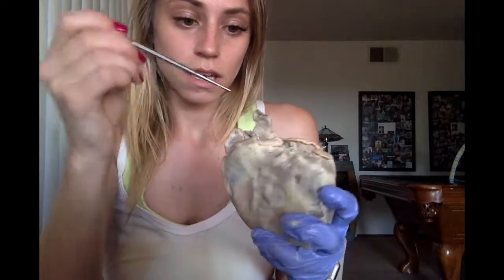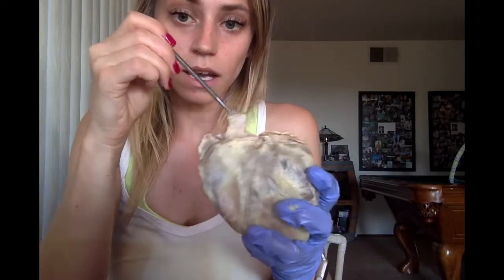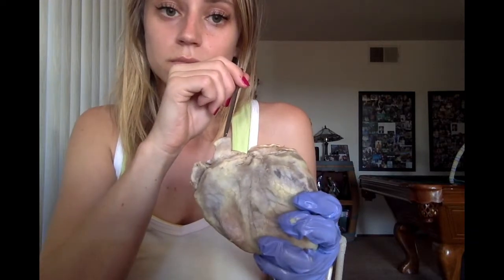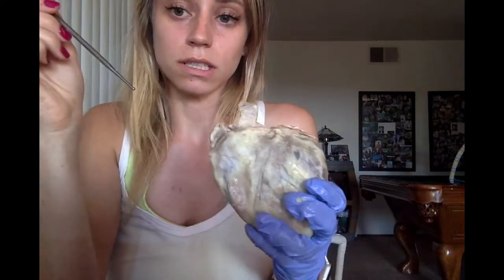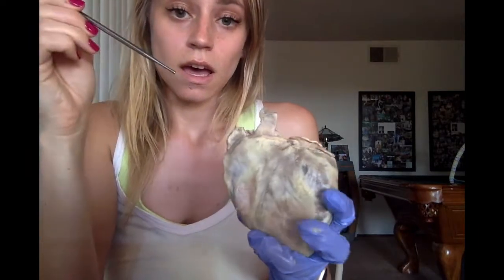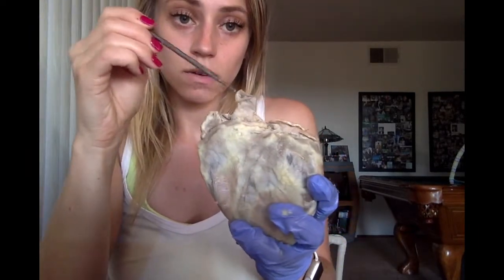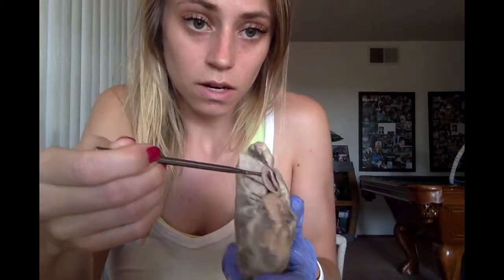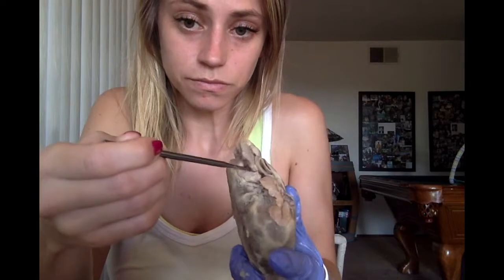Then we have the aorta. The blood in this vessel is distributed throughout the entire body, and the blood here is oxygenated. This is the ascending aorta that goes up. Then the aortic arch is here.